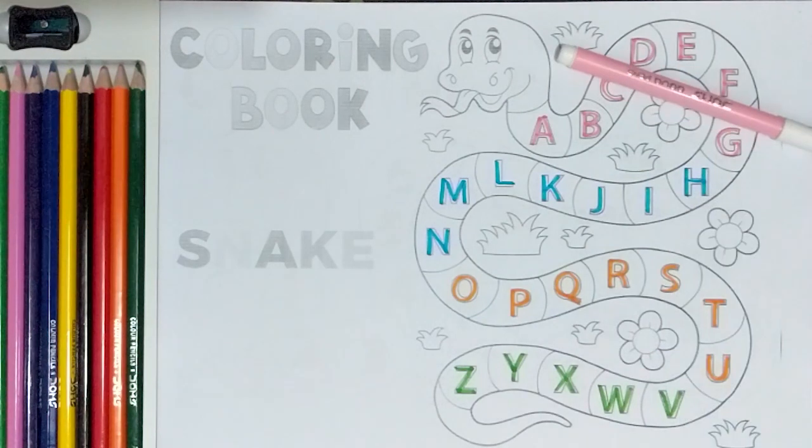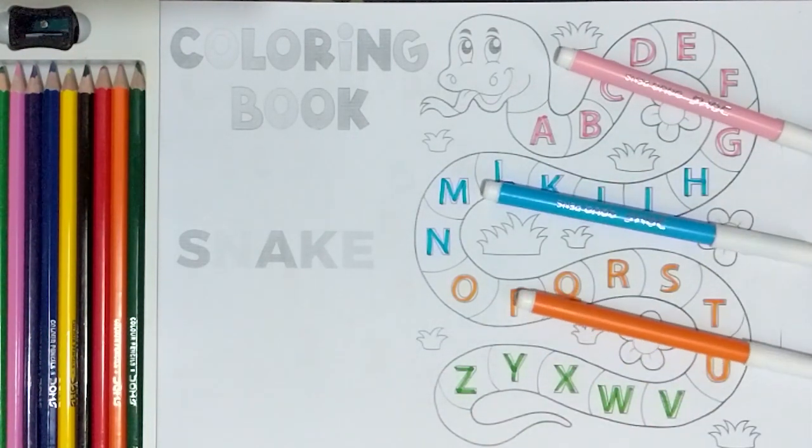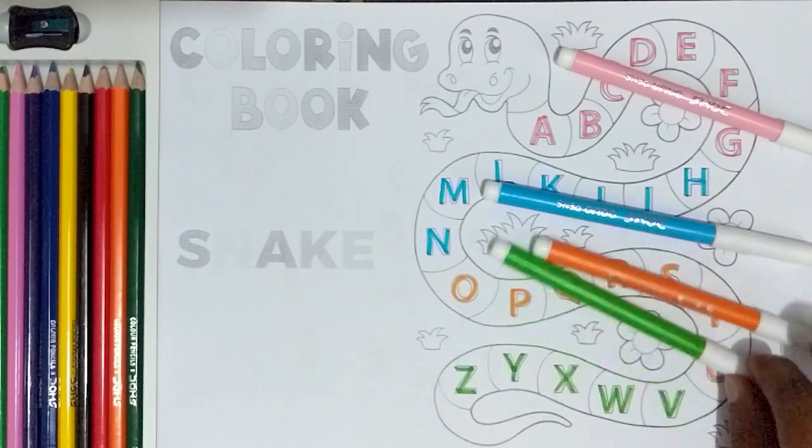Pink color. Sky blue color. Orange color. Green color.